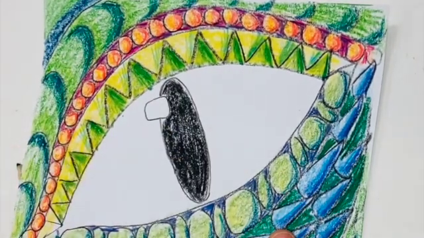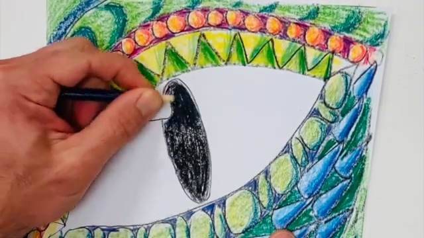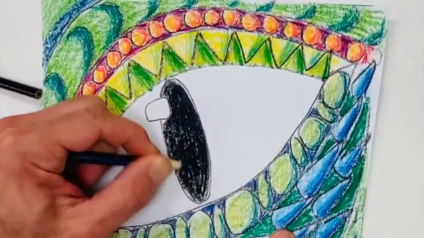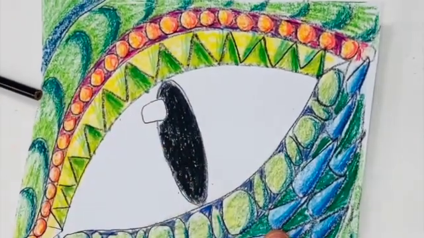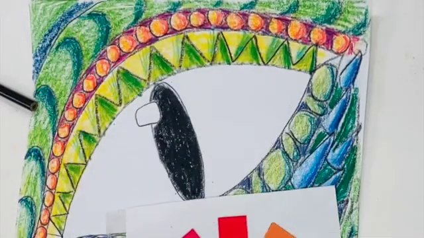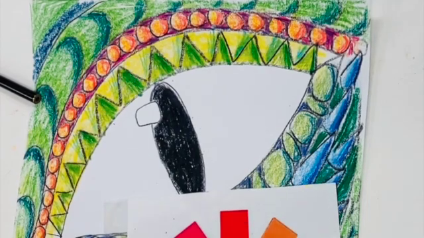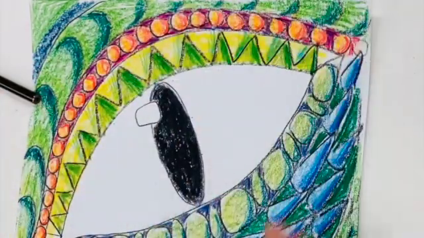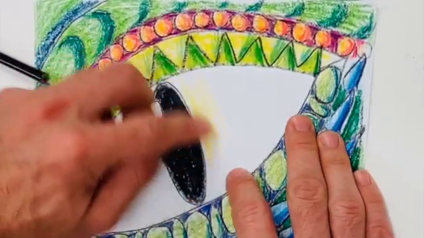Let's see what happens if I add another dark color like purple into the black. I'm kind of filling in any white spaces that I still see. I like the way that looks. Now, I need to choose another 3 colors that are next to each other on the color wheel. I might choose yellow, orange, and perhaps a little bit of red to create the illusion of an eyeball, to make it look three-dimensional. So I'll start coloring the entire eye with a light yellow color.